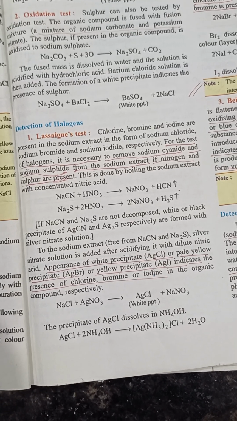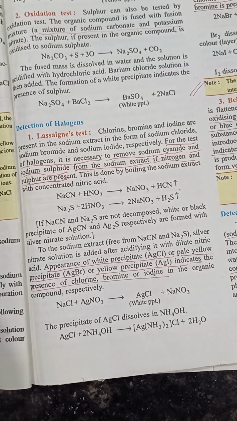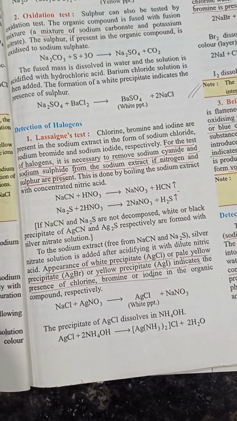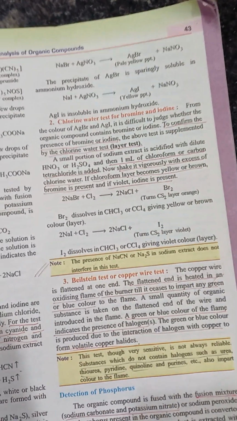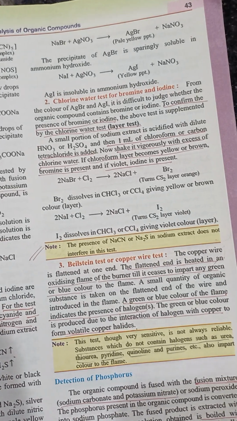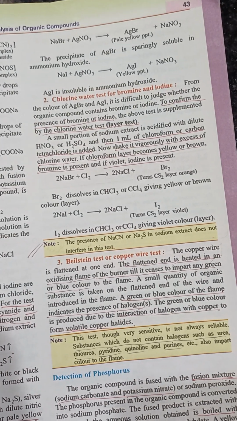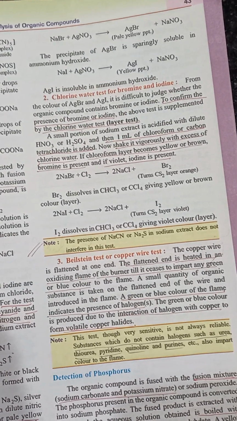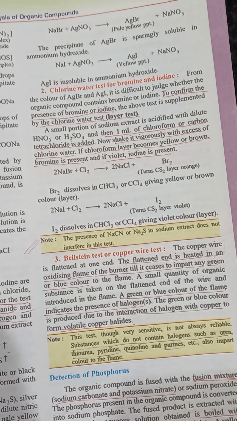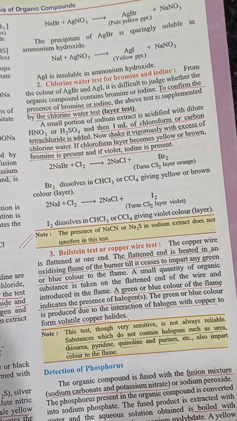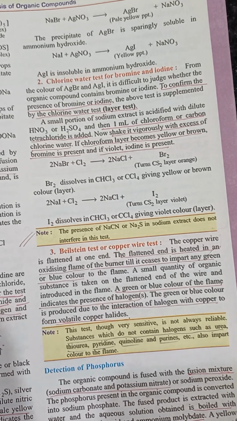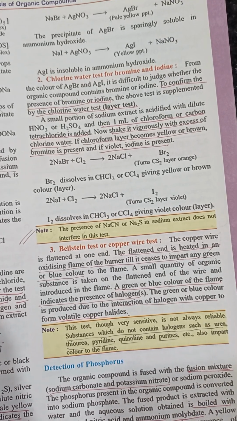NaCl reacts with the silver nitrate to form white ppt of silver chloride, which dissolves in ammonium hydroxide. Sodium bromide reacts with the silver nitrate to form pale yellow ppt of silver bromide, which is sparingly soluble in ammonium hydroxide. Sodium iodide reacts with the silver nitrate to form yellow ppt of silver iodide, which is insoluble in ammonium hydroxide.